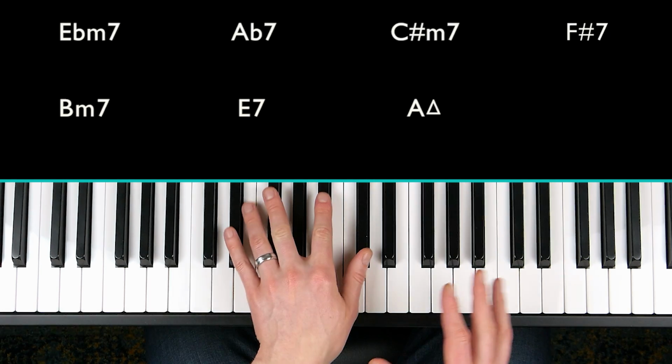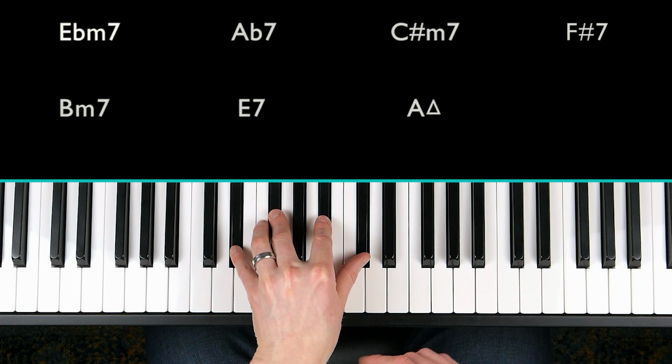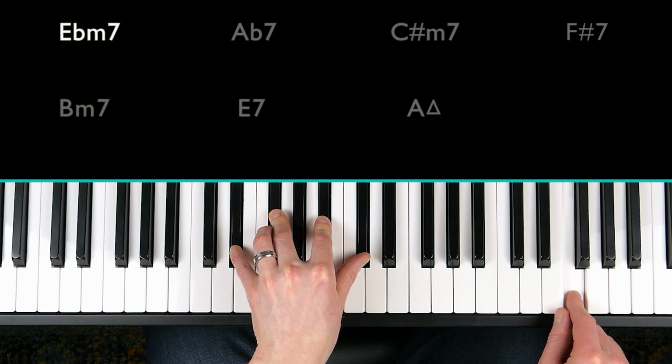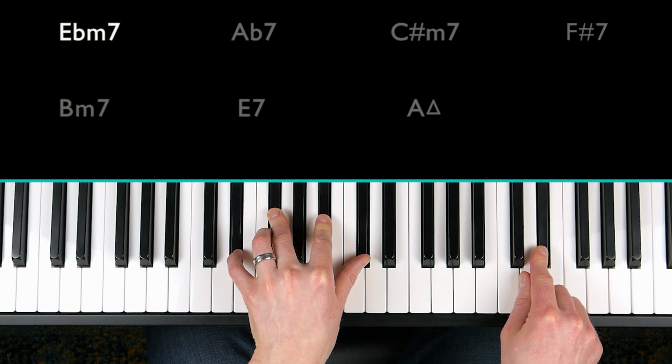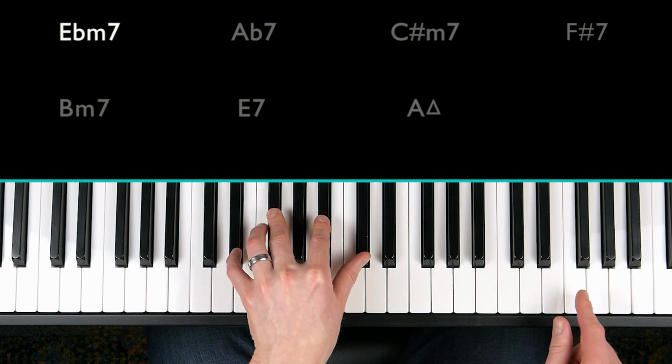Very nice. So it starts on E flat minor 7, melody note is F. Which scale degree is F? Well, it is the 9th of E flat, so which voicing shall we use?